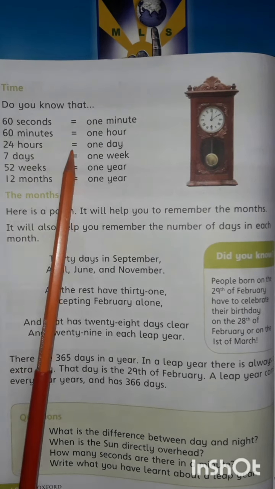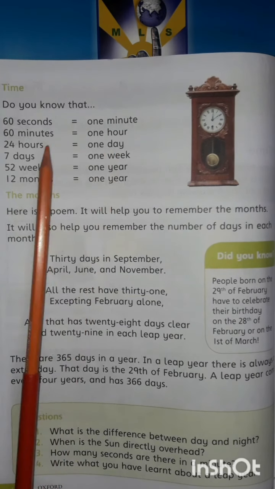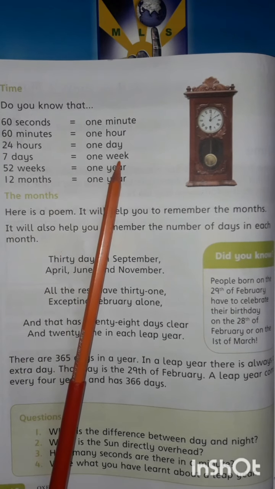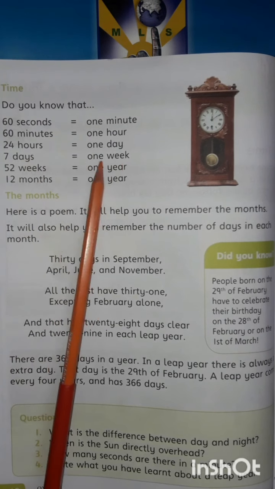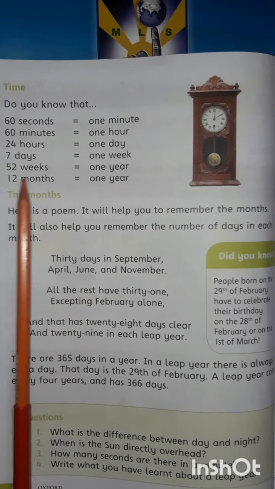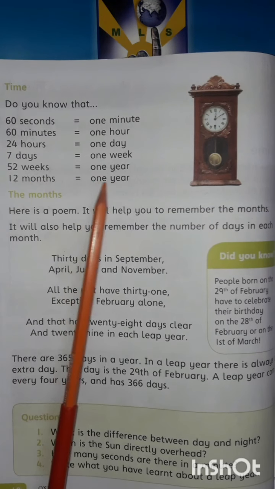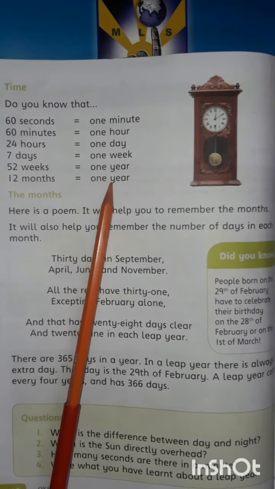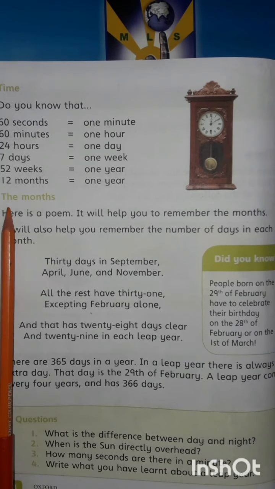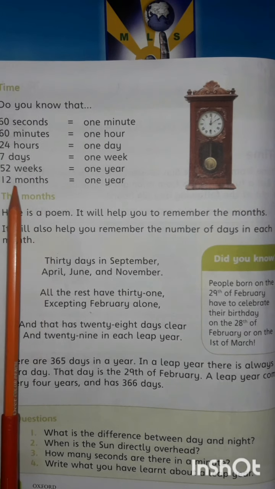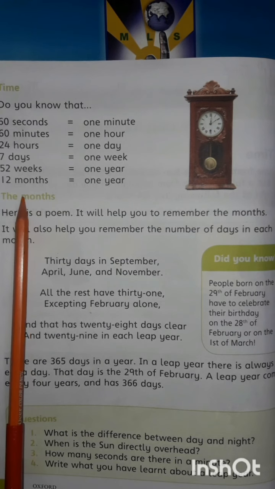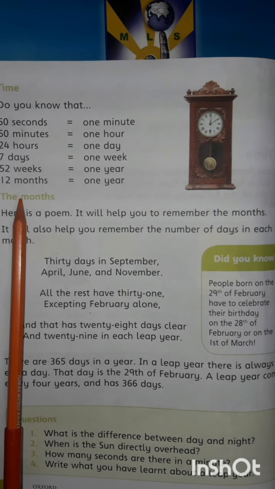24 hours is equal to 1 day. There are 24 hours in 1 day. 7 days is equal to 1 week. There are 7 days in 1 week. 52 weeks in 1 year. 12 months in 1 year. 1 year has 12 months or 52 weeks. The months. There are 12 months in 1 year. Some months have 30 days while others have 31 days.